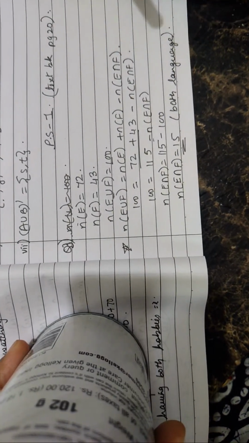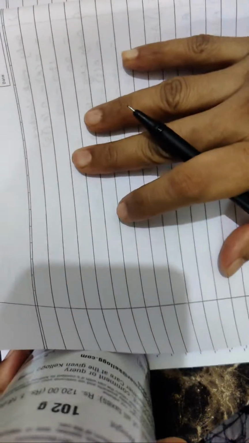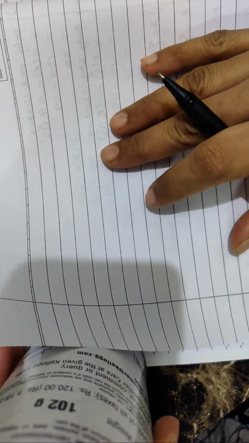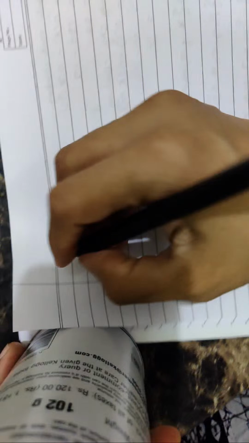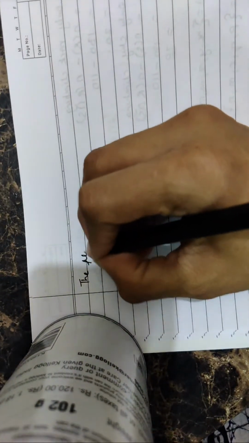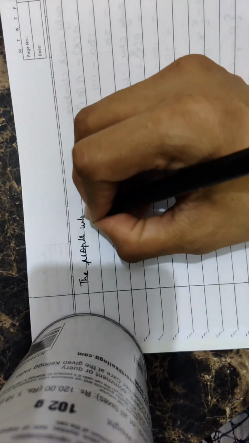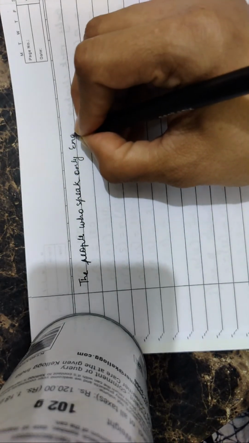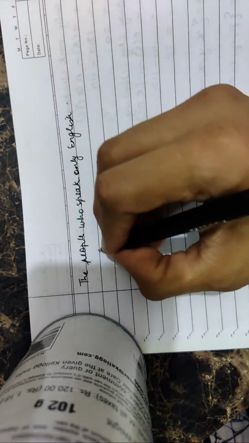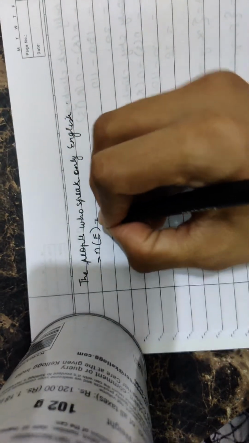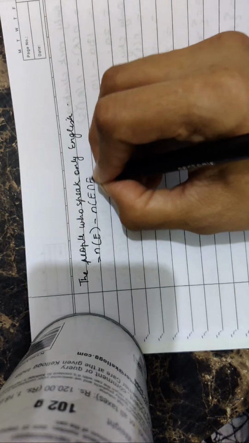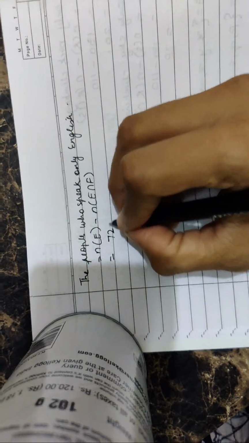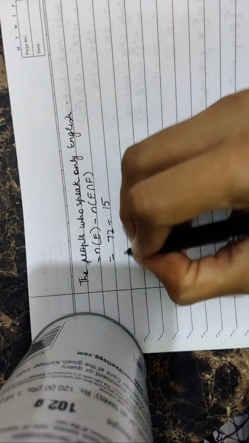Okay. Now the question continues. It says, how many speak only English? So the people who speak only English, we will take number of elements in E minus number of elements in E intersection F. So E was 72 and we just got the answer 15.